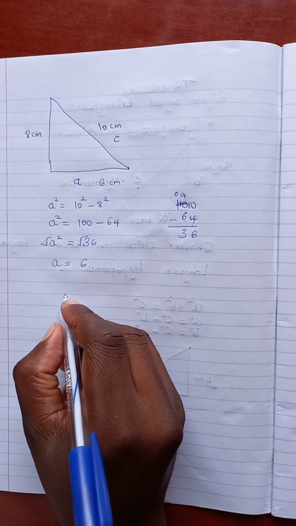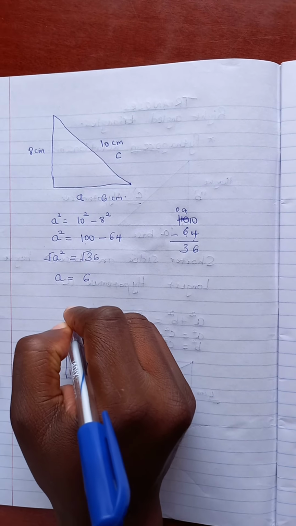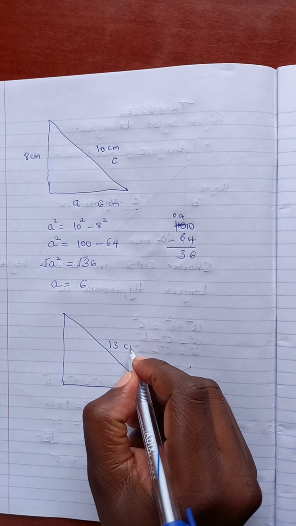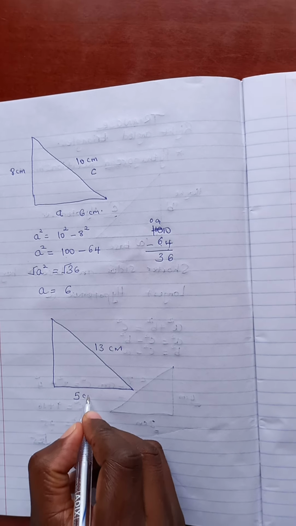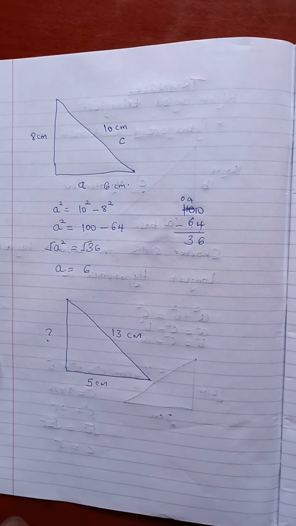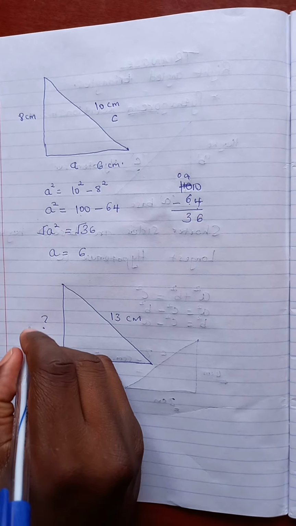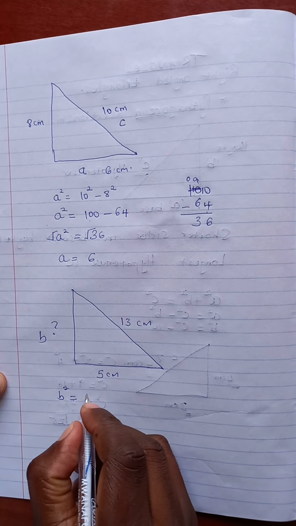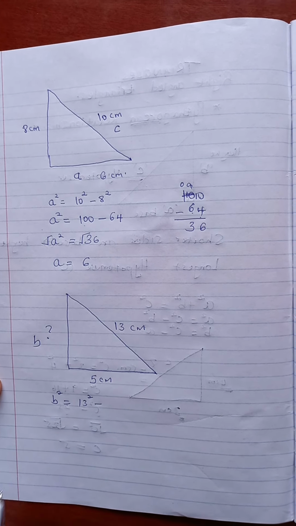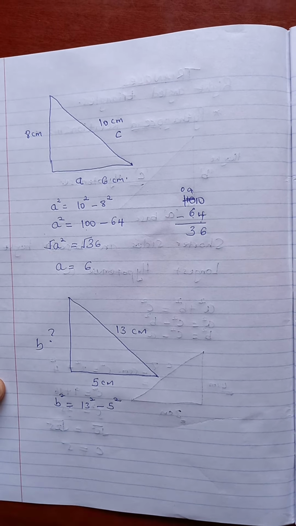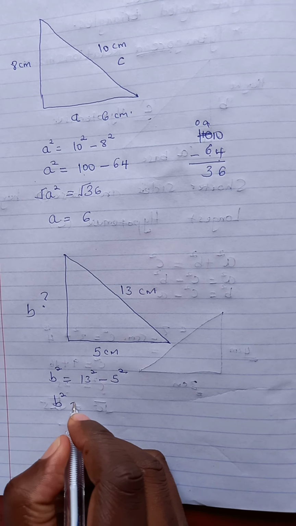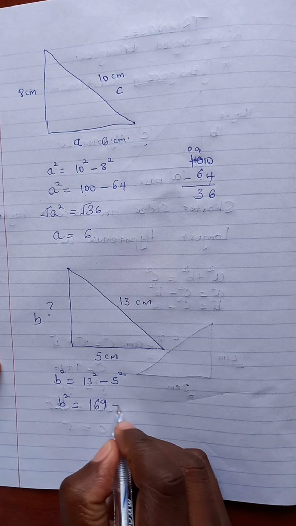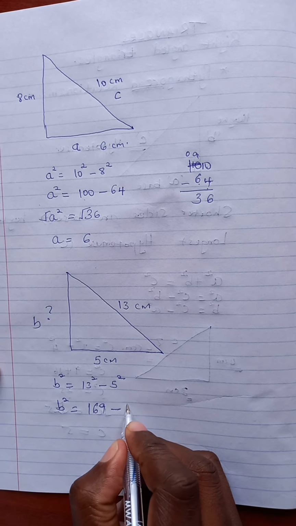Learners, we can also have, now we get the height, so that we get all the three sides. You may be given that this is 13 centimeters. You are given this is 5 centimeters, and you are told to get the height. Our height, which is represented by B, will be B squared is equal to the longest side, 13 squared, minus one of the shorter sides, which you are given is 5. We square. B squared is equal to 13 times 13 is equal to 169, minus 5 times 5 is equal to 25.